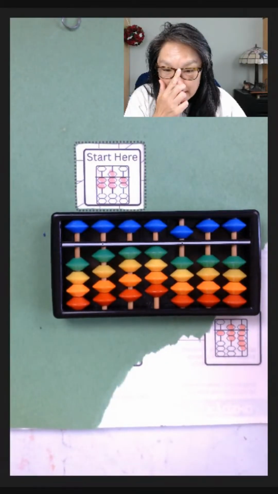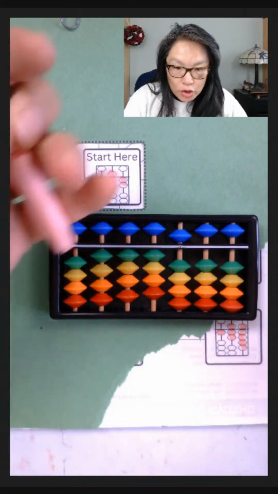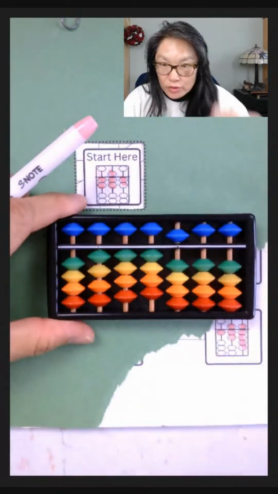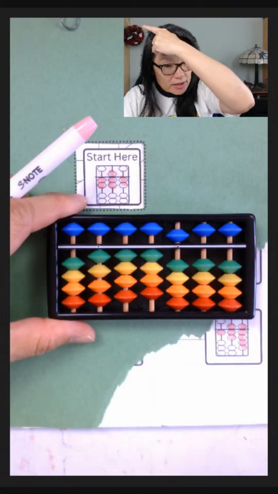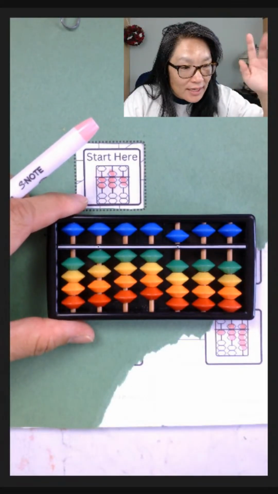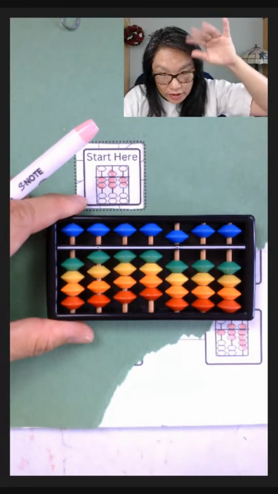Even if you're left-handed, you should still hold it with your left hand. The reason why is that writing with your left hand is fine, but you do calculations with your right hand. Calculations happen in your left hemisphere, scientifically speaking. That's why you do your calculations with your right.